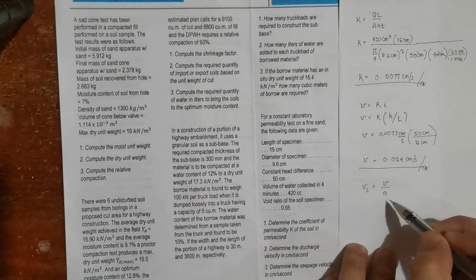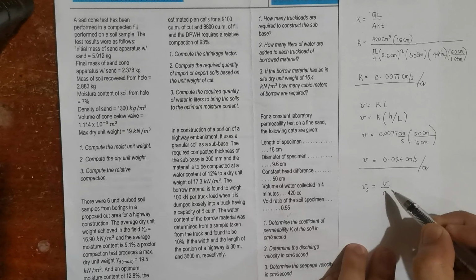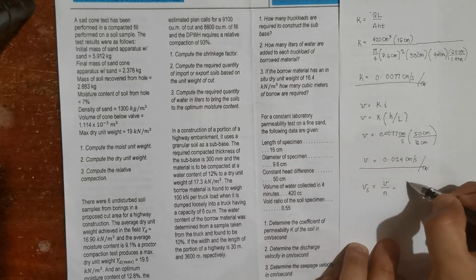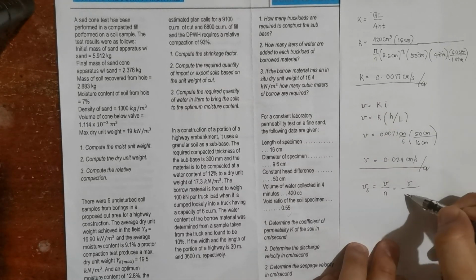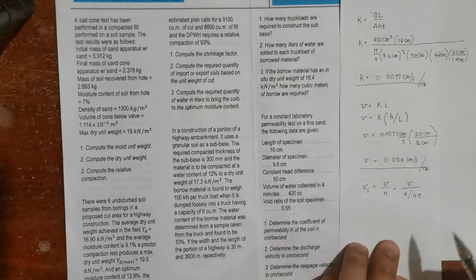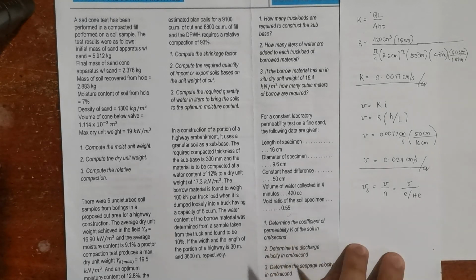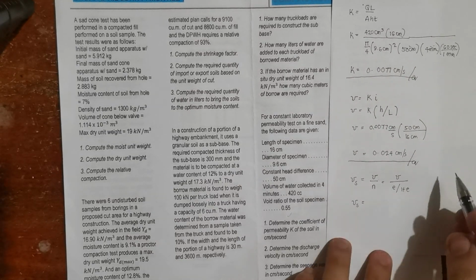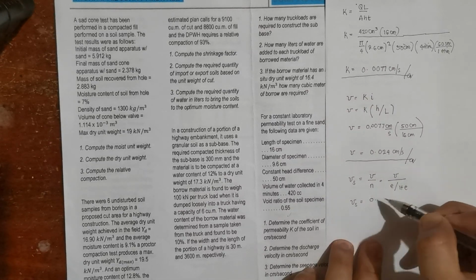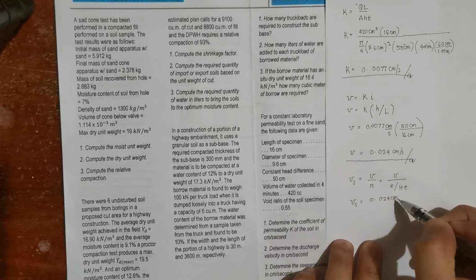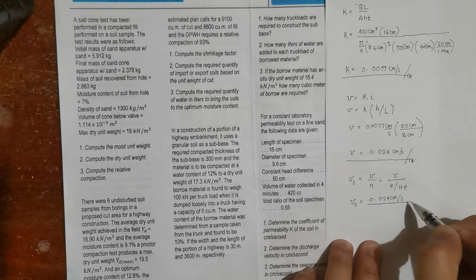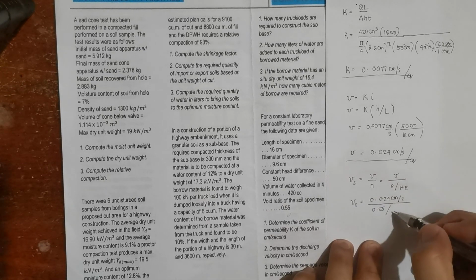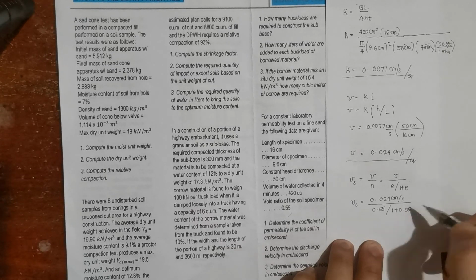But then, walang porosity na given. But we can relate yung porosity sa void ratio ng soil specimen na binigay sa problem. Because porosity is equivalent to E over 1 plus E, wherein E is the void ratio of the soil. So, substituting now, seepage velocity will be equivalent to discharge velocity, already computed, 0.024 centimeter per seconds, over E, void ratio of 0.55, over 1 plus E, 1 plus 0.55.